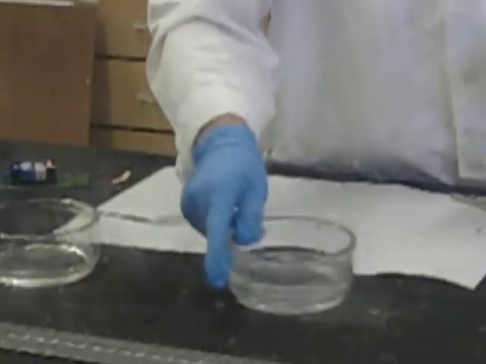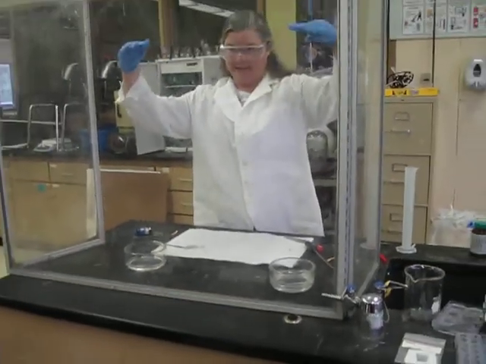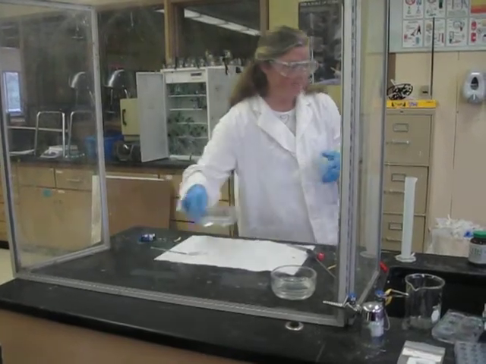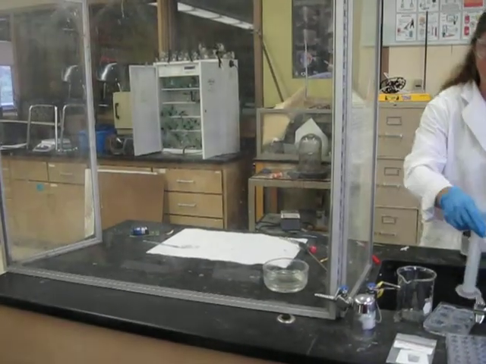So that was lithium. Lithium, again, is in the second period, the second row of the periodic table.